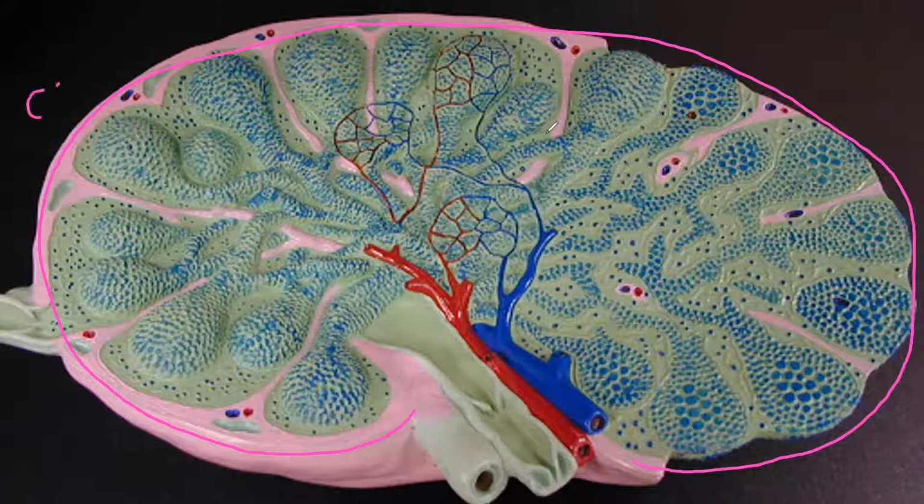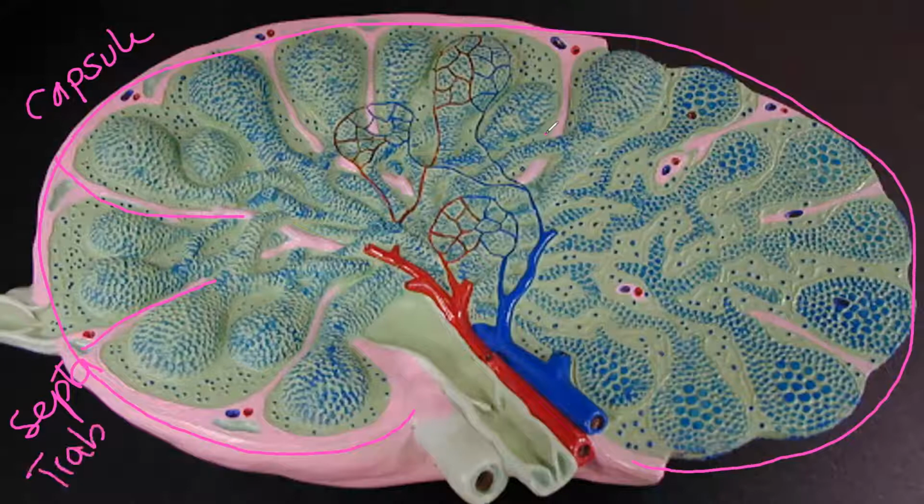The capsule covers our lymph node from outside. This is dense irregular connective tissue. Then from the capsule, some invaginations come into the organ, and these invaginations are called septa, or we can call them trabeculae.